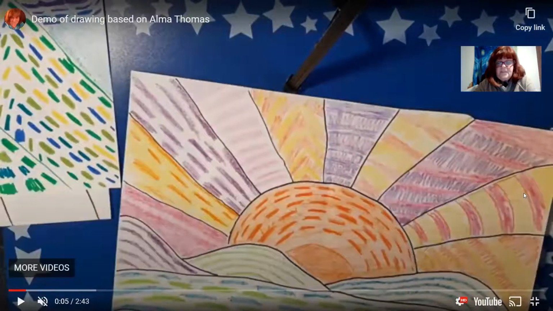All right. Let's start with the first one. This is a detailed one, but it is made using crayon. Okay. And you already see, I have the sun, looks like it's setting and the rays are coming out. But notice how I colored them. I didn't use solid colors.